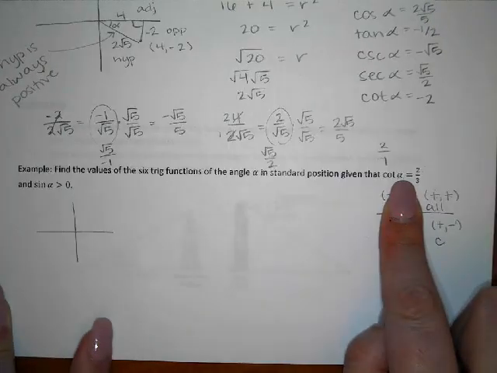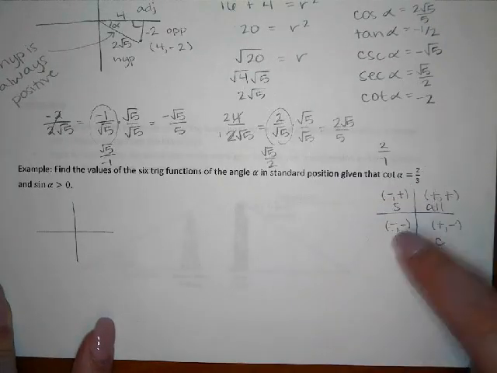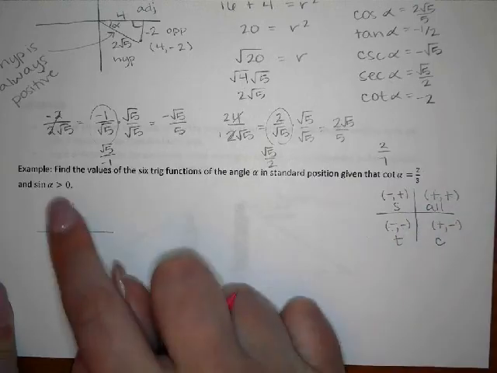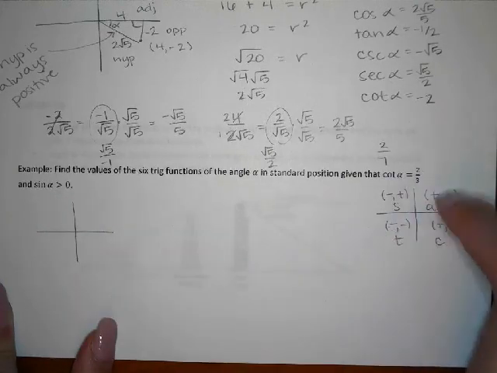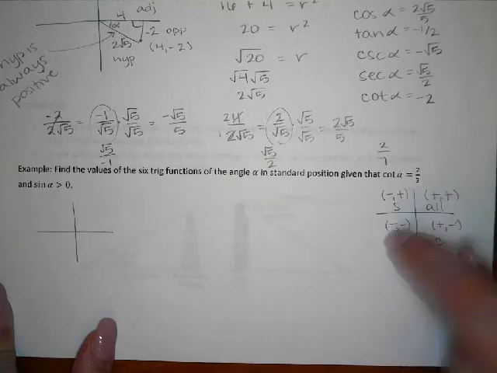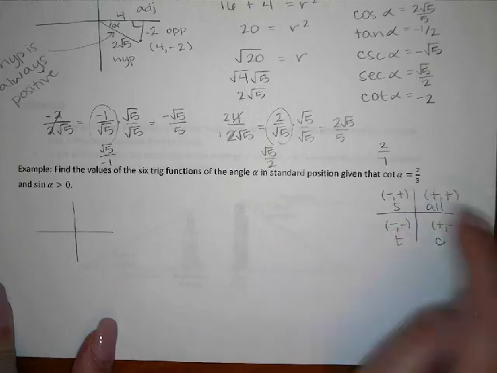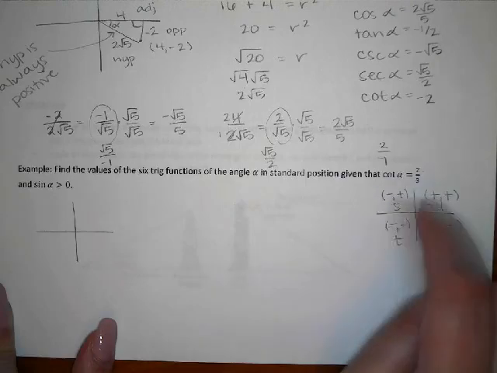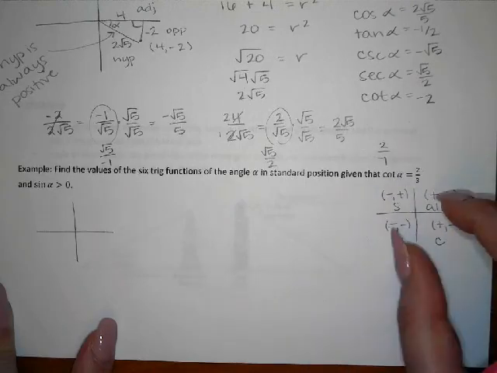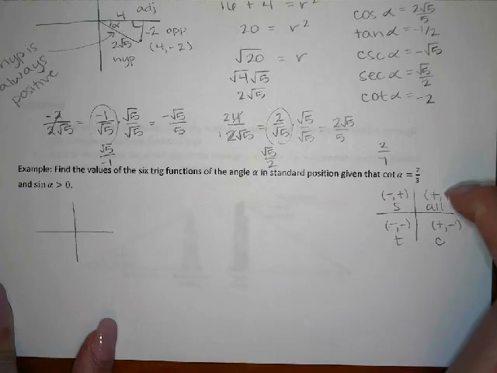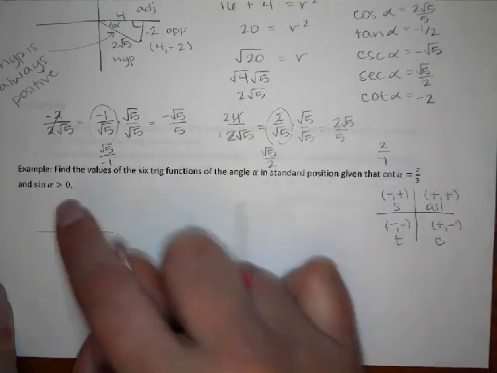So that means we're in quadrant 1 or quadrant 3. And then sine is positive. So we were in quadrant 1 or 3, but sine has to be positive. And sine is positive in quadrant 1 or 2. So that means we have to be in quadrant 1 because quadrant 1 is the only quadrant where cotangent would be positive and sine would be positive at the same time.